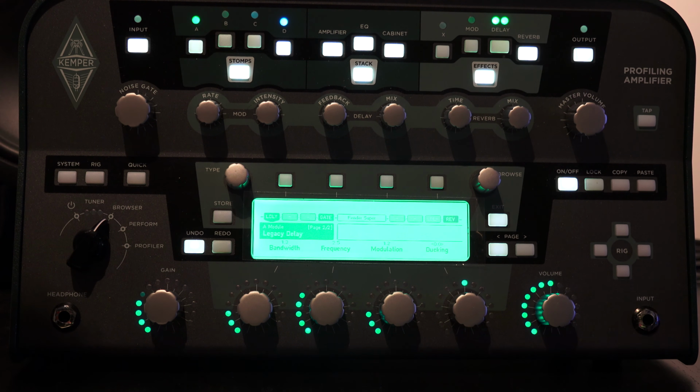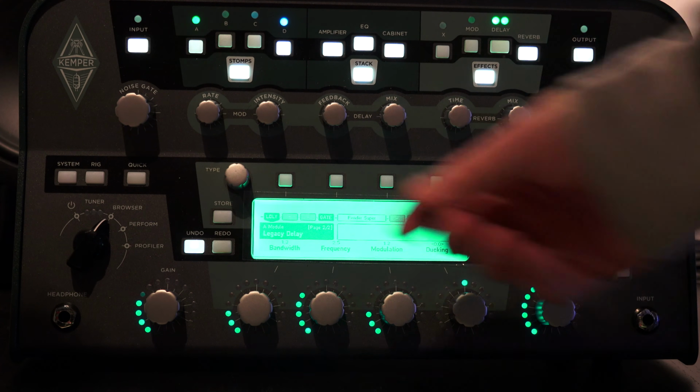So that's one way to do it. The other way is to use the type knob.